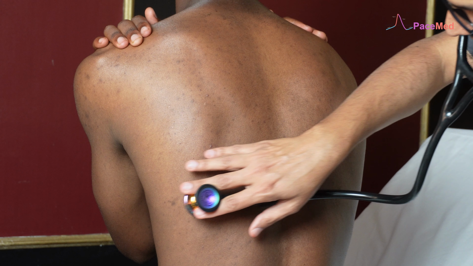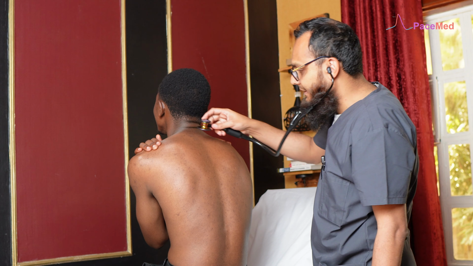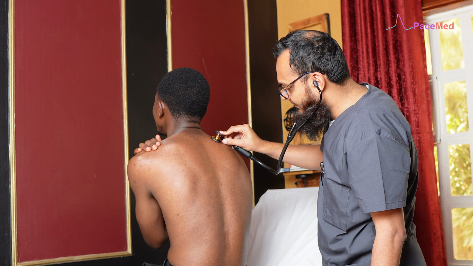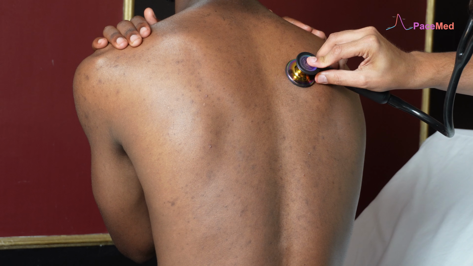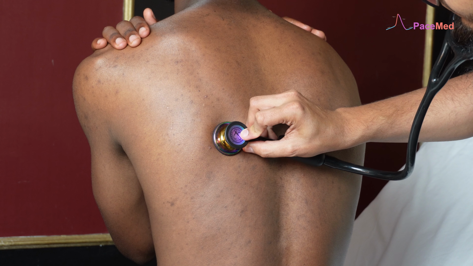Assess whether there are any crackles. This will be early or late inspiratory crackles. Complete the exam by assessing for vocal fremitus. Say 8-8. This should have similar findings as tactile fremitus. It's increased in consolidation and reduced in pneumothorax.